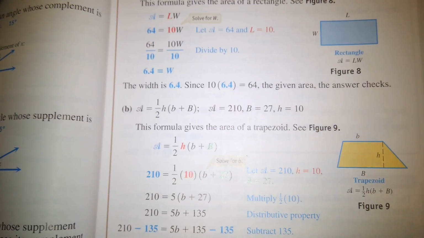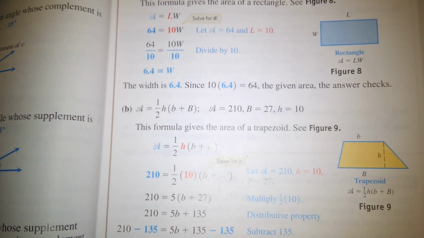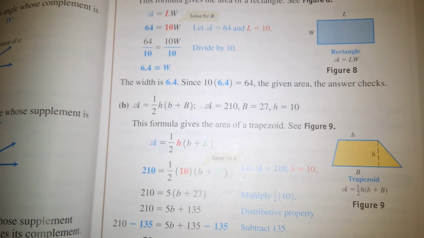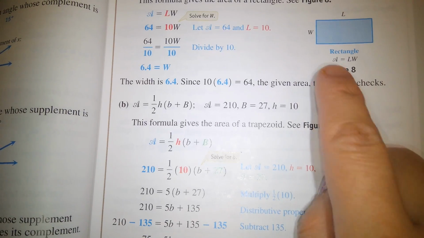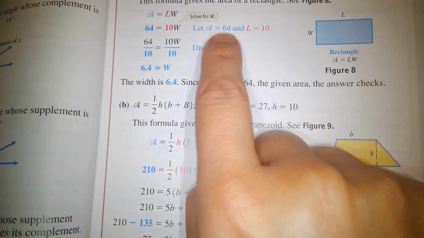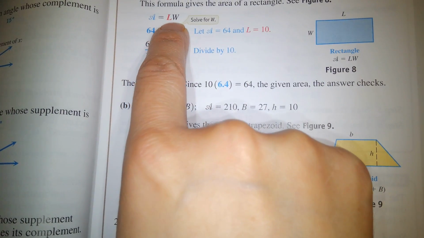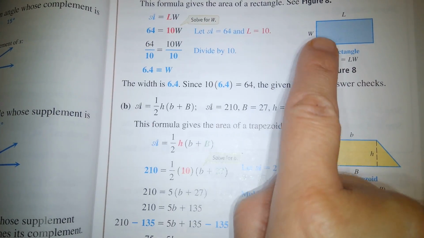if we know the length of the rectangle is L and the width is W, how to find the area of the rectangle? The area of the rectangle is calculated by what? Length times width, right? That's the area of a rectangle.